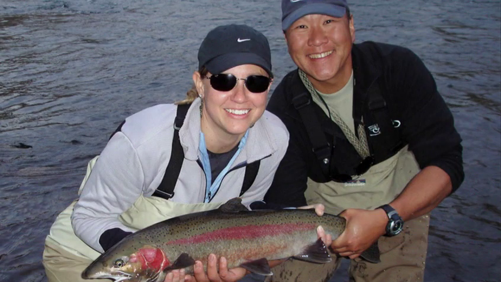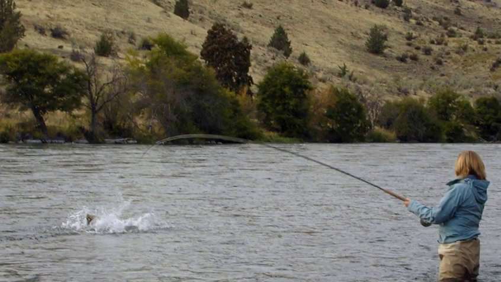Our client base is all over the United States and really all over the world. During the tourism season, we get people from France, Italy, Germany, Holland, England, New Zealand, and they come here because they know the quality of the fishery on the Deschutes. Some of them come for trout, some of them come for steelhead, some of them come for both.